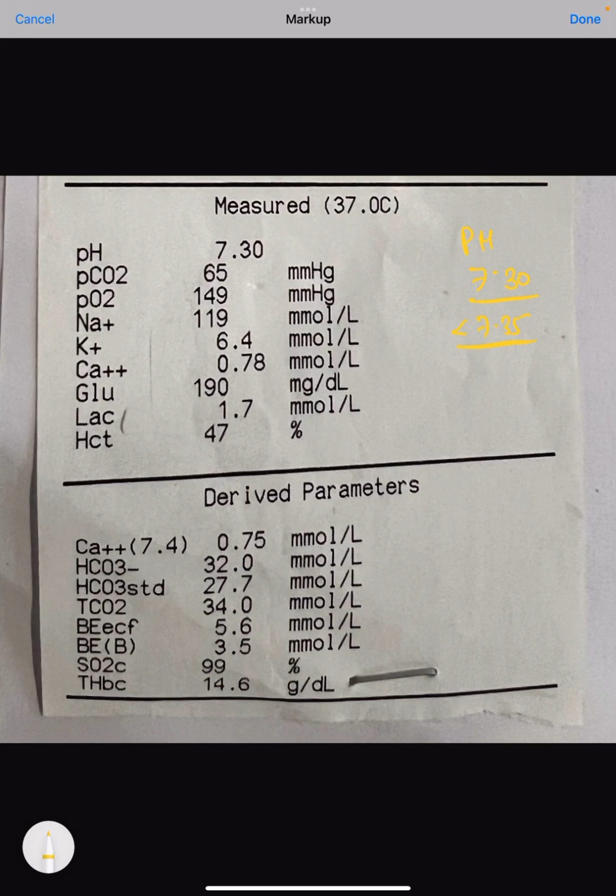And the second thing that we need to do is compare this PCO2 versus this bicarbonate. So last time also I had told that the bicarbonate normal range is between 22 to 26 and the PCO2 normal range is between 35 to 45. So to have an acidemia, bicarbonate needs to be less than 22 and PCO2 needs to be more than 45. Either of them, or they both can be present at the same time.